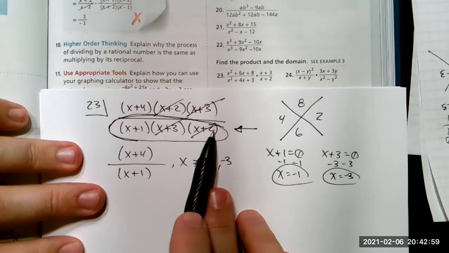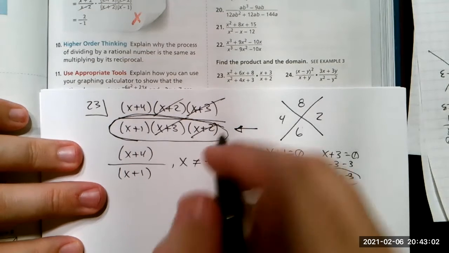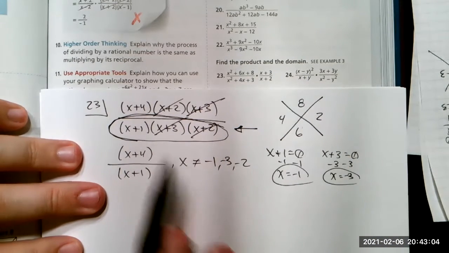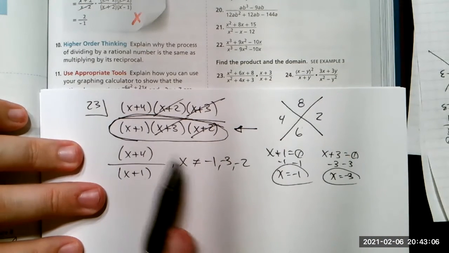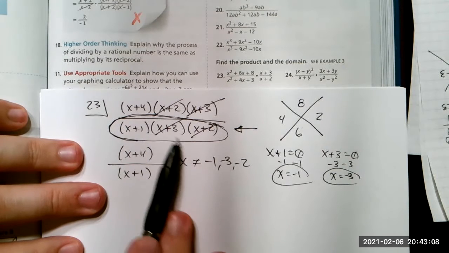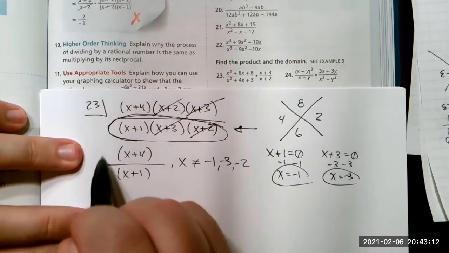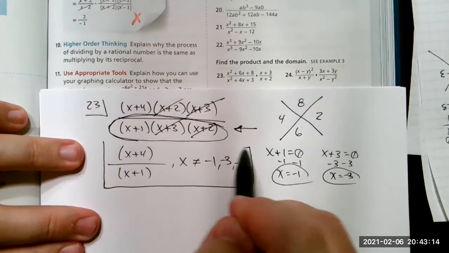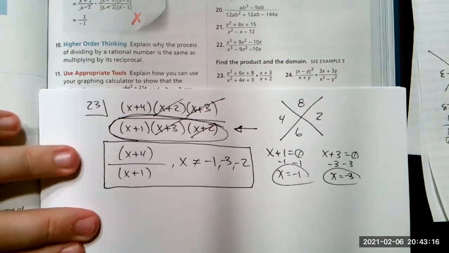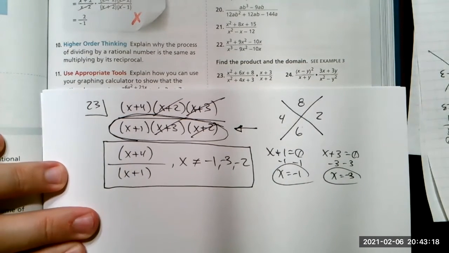X plus 2, what's going to make this equal 0? That's a -2. It's pretty much always going to be the opposite of that constant. Opposite of positive 1 is -1. Opposite of positive 3 is -3. Opposite of positive 2 is -2. What can you plug into those factors to make them equal to 0? That's what you have to exclude.